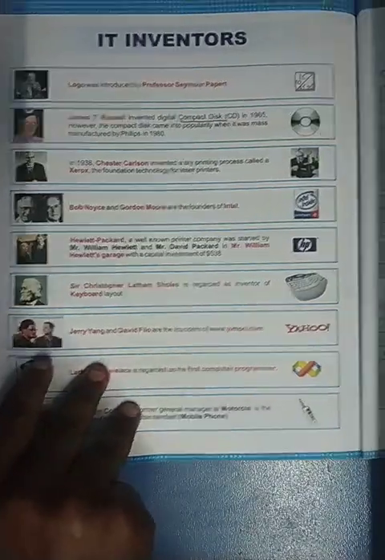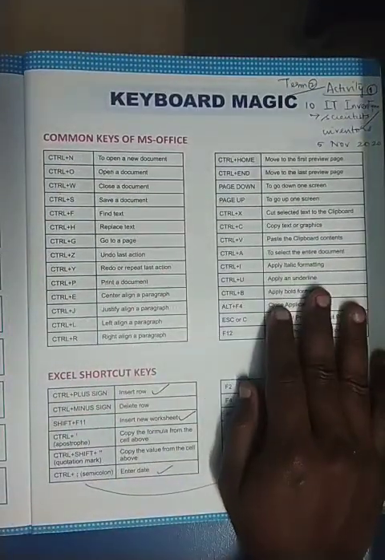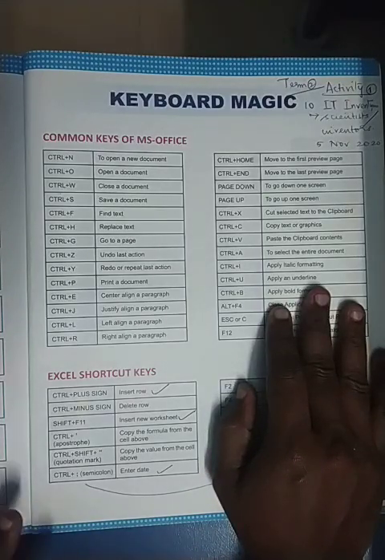Now we are going to all the keyboard shortcuts. This will also be included in this term, though we have already included this in the first term. This is very, very important for you to carry to the higher standards.